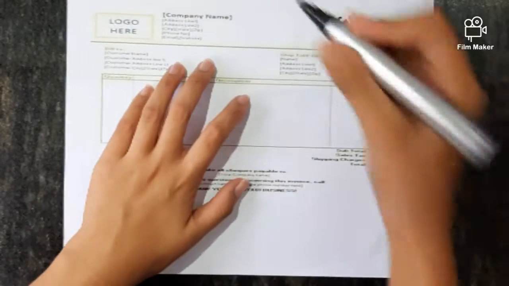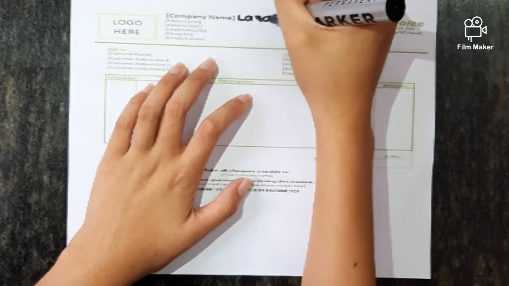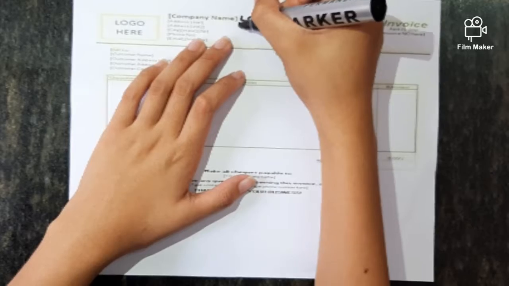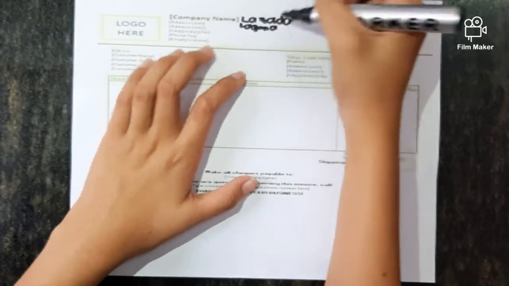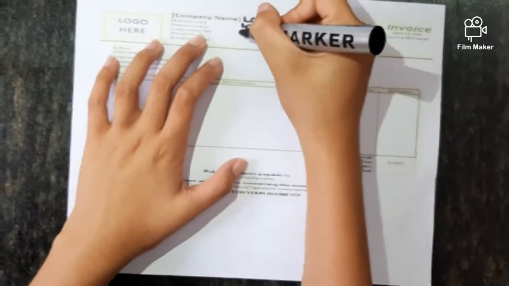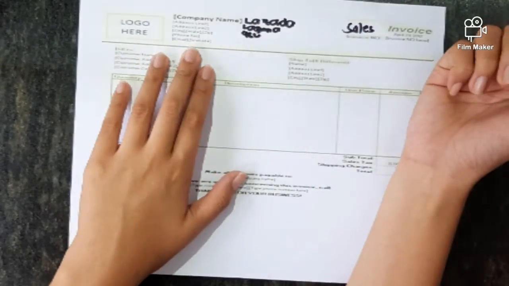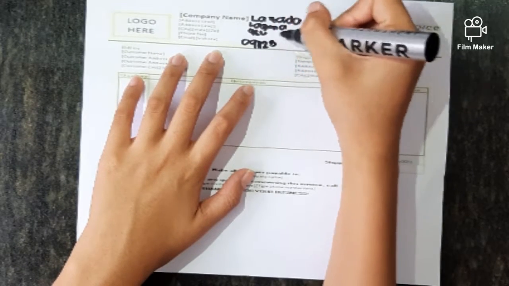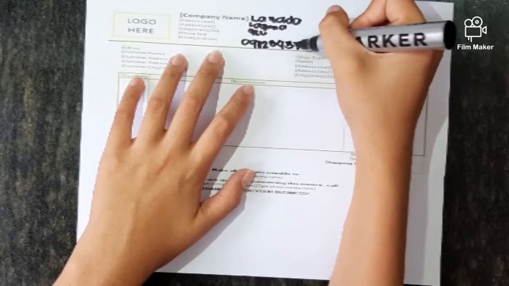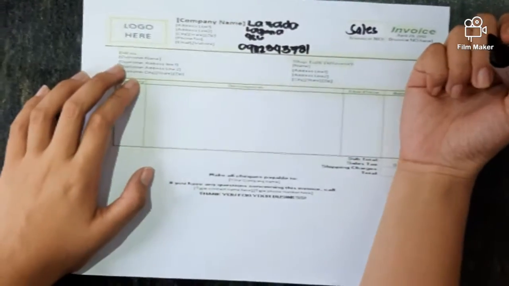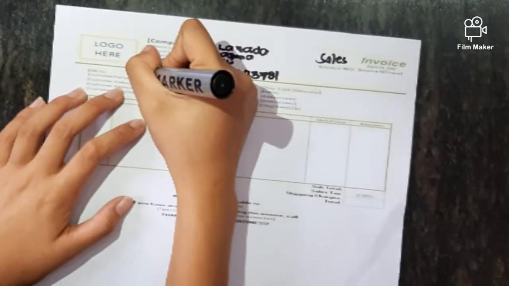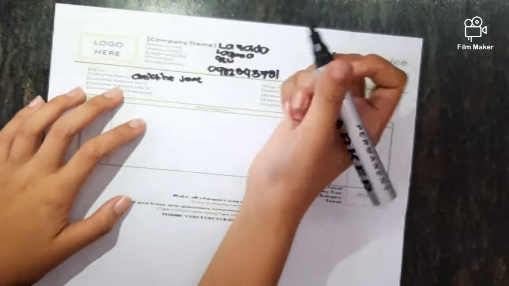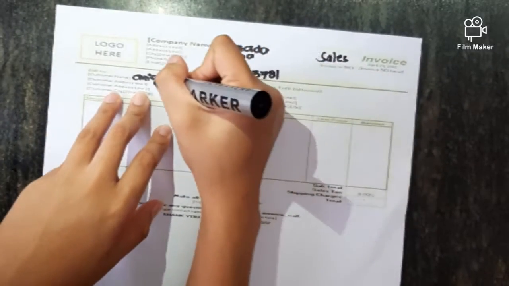Example of sales invoice. Company name. Example, Lazada. Address, Laguna. Zip code, 456. And the number, 43781. Customer name. Address, Santa Rosa.